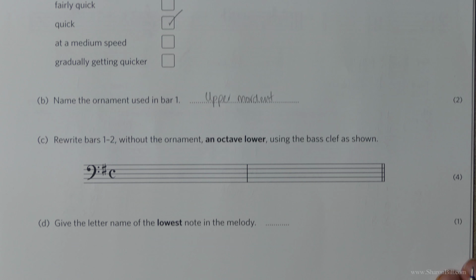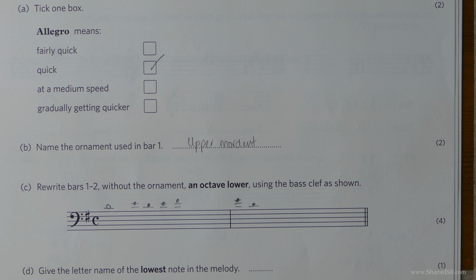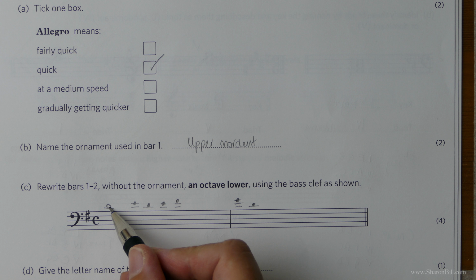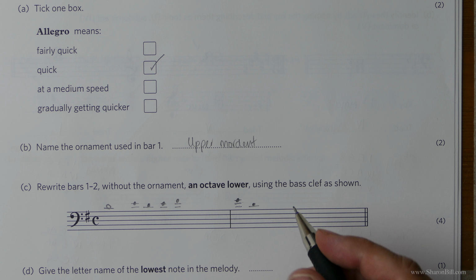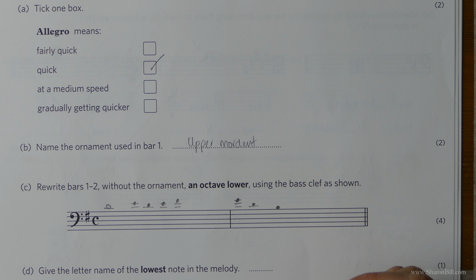Back down, if we count how far we're going down, 1, 2, 3, 4, and it should take us back to where we start. So let's just use that as a point of checking we've not got it wrong. 1, 2, 3, 4 takes us to above the ledger line, and that's correct. And then we're going down a third, and that takes us to the B below middle C.